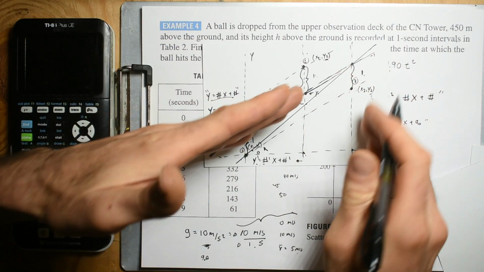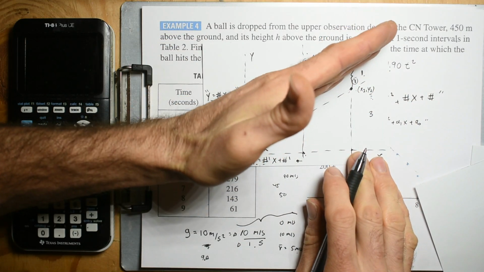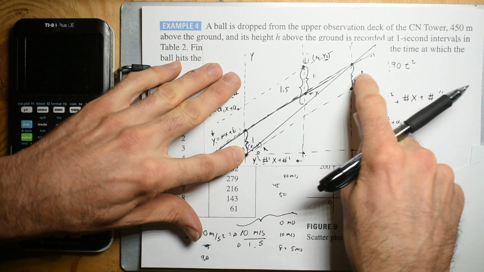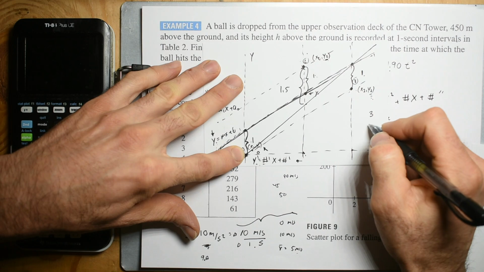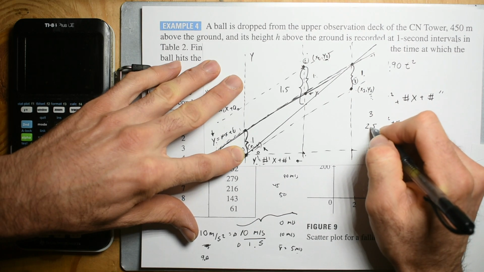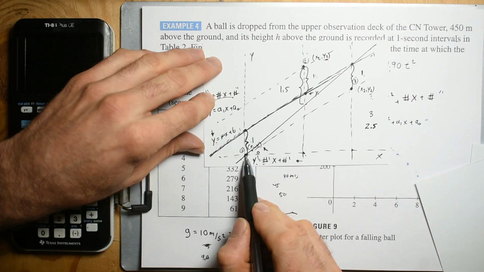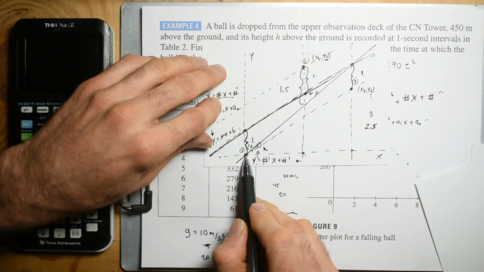If I made a better line, that I thought was a better fit, we had 0 error here, an error of 1, and an error of 1.5. So now our error is reduced to 2.5. And that's it. That is all least squares is doing.